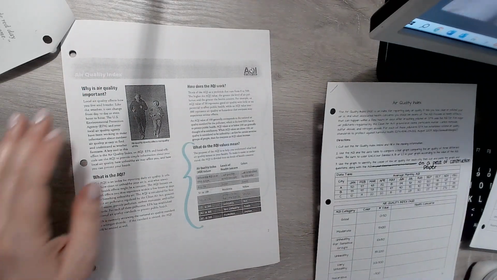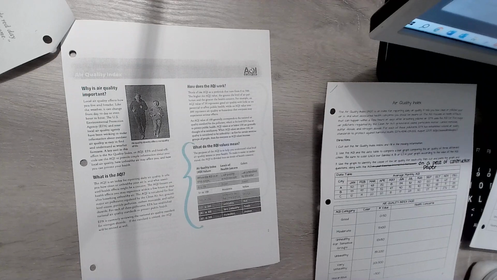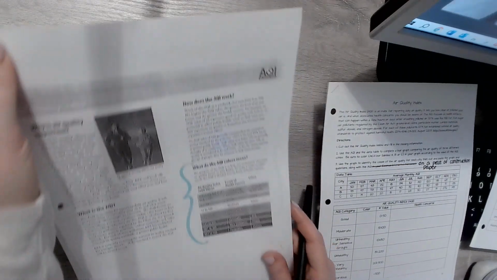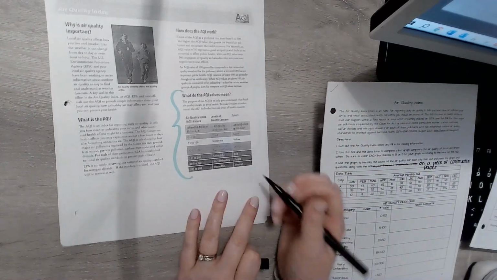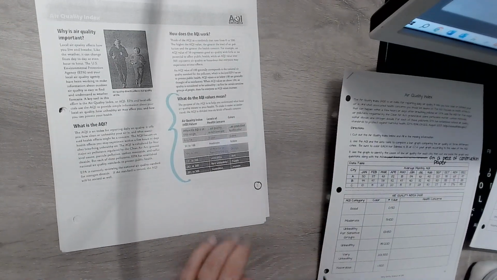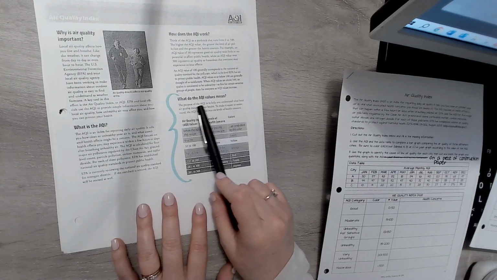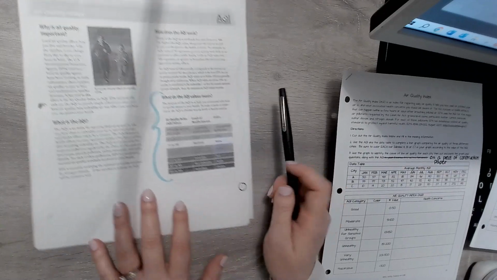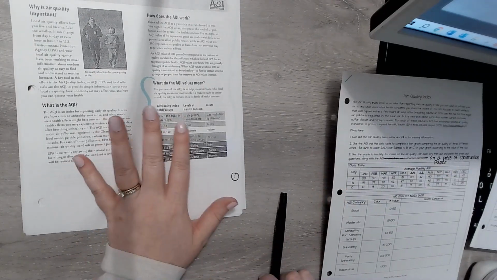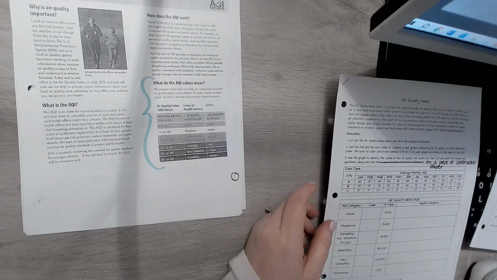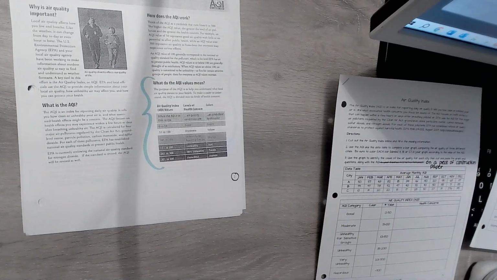This is not on all of the papers, obviously, especially if you're looking at it online. But when you open up the document, you will be looking for page 2. Okay? And on page 2, you have what do the AQI values mean. It's a little hard to see in the photocopied document, but this is what we got, friends.